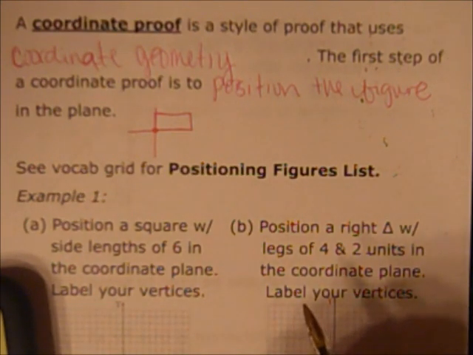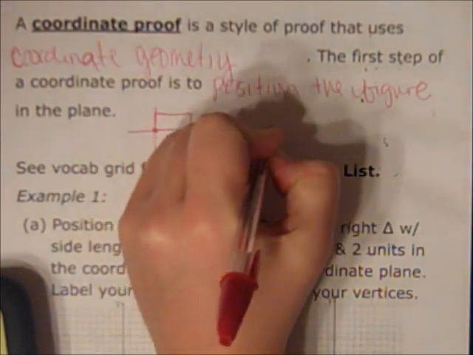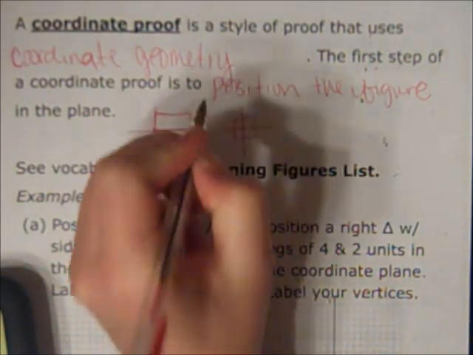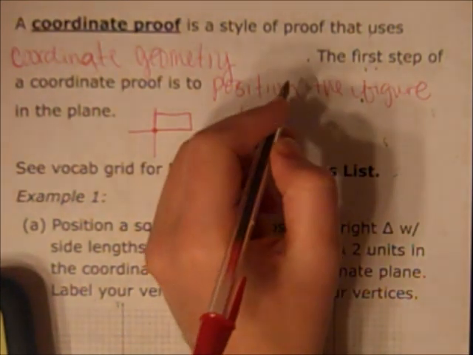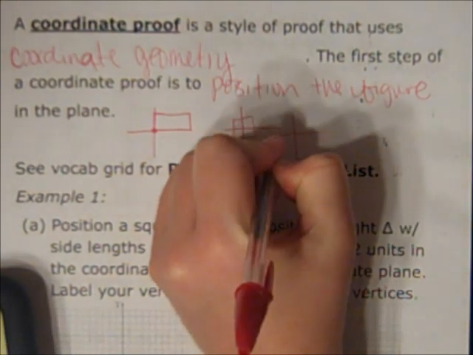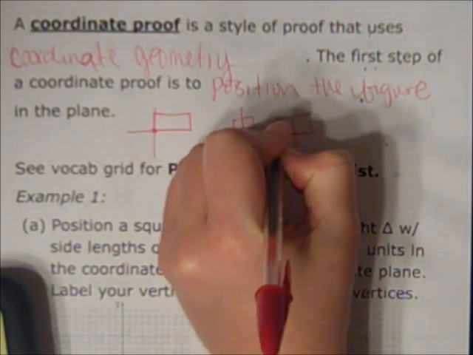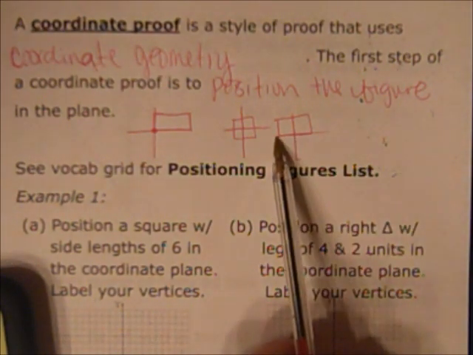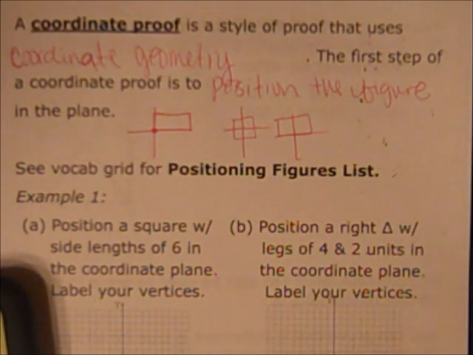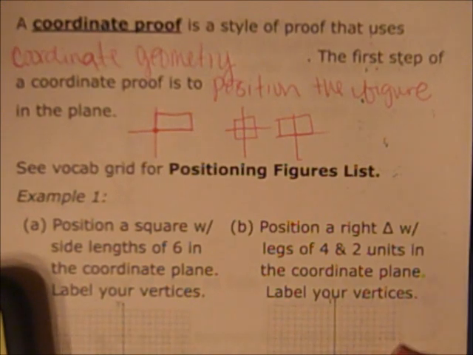The number 2 says center the figure at the origin. So if we had a square, I might do something like this and keep it centered at the origin, and that might make things easier for me depending on what I'm trying to prove. And number 3 says center a side of the figure at the origin. So that would be like this. And if I was trying to prove something like midpoint, then this might be easier because I have the 2 sides there. Okay, so let's go practice.